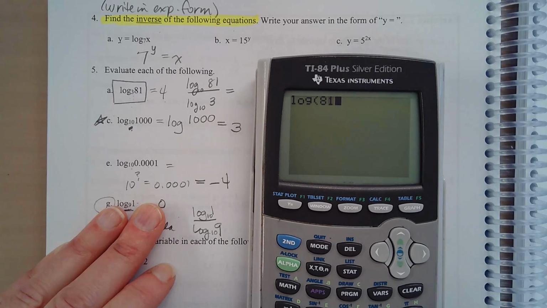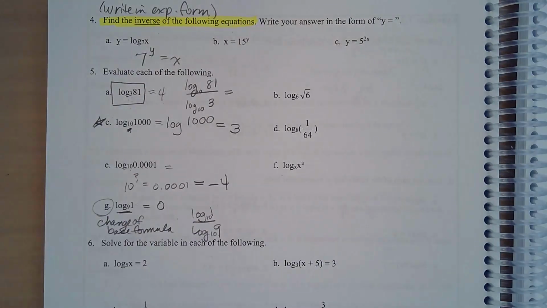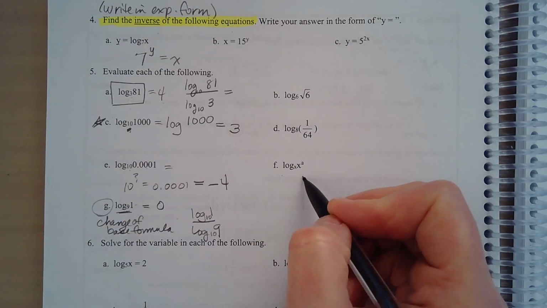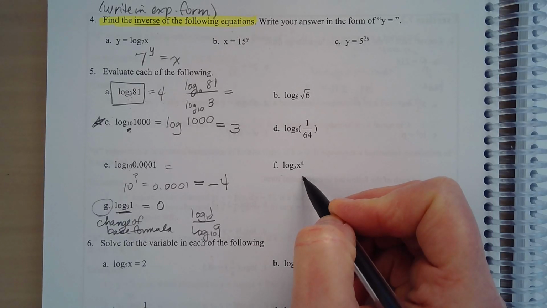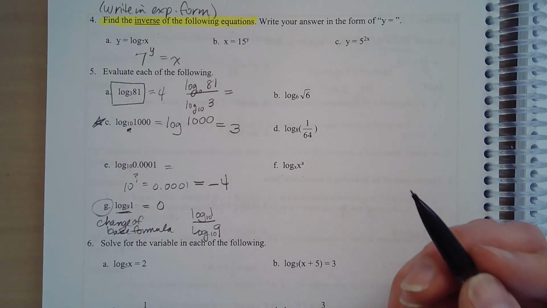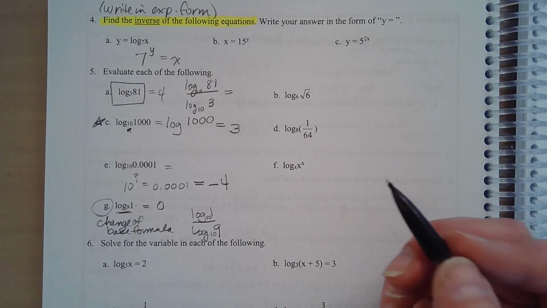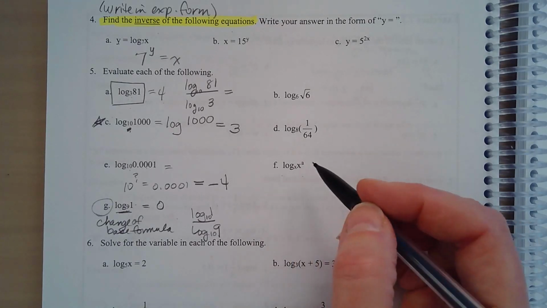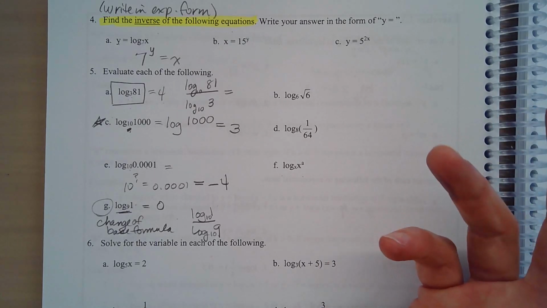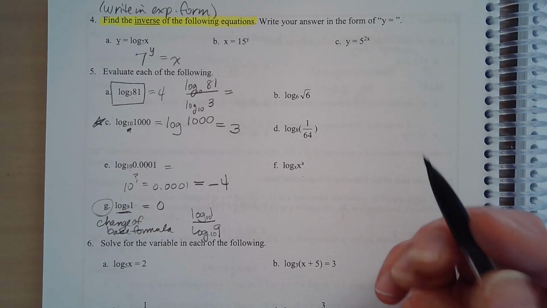Log of 81 divided by log of 3 is 4. Okay? So that's your base 10. Now they were expecting you to do these without a calculator though, because we hadn't done change of base in the textbook yet. The reason it's important you know both ways is because your exam is predominantly done without a calculator, right? So you won't have that. You'd only be doing change of base probably in the calculator portion.